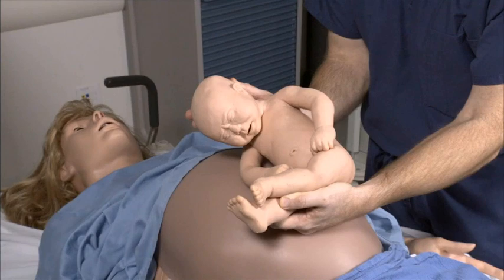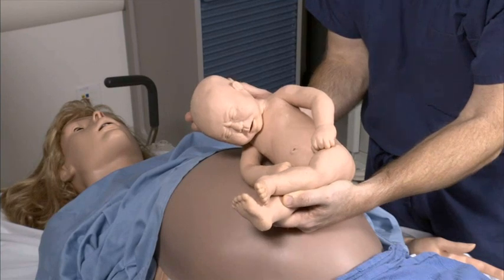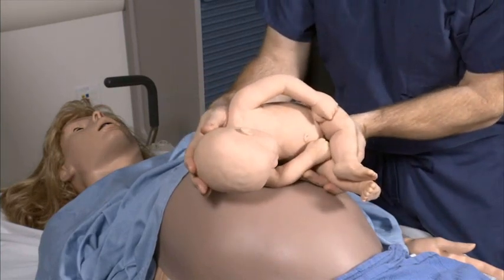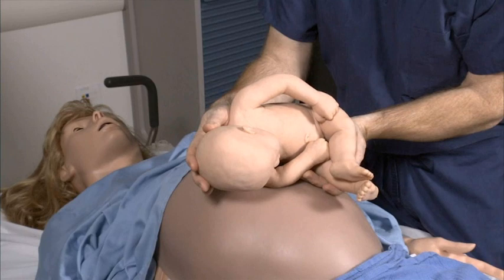External cephalic version is a maneuver to reposition a fetus with breech or transverse presentation. In breech presentations, the buttocks are close to the maternal pelvis and the head is higher in the abdomen. In transverse presentation, the fetus lies in the horizontal plane.